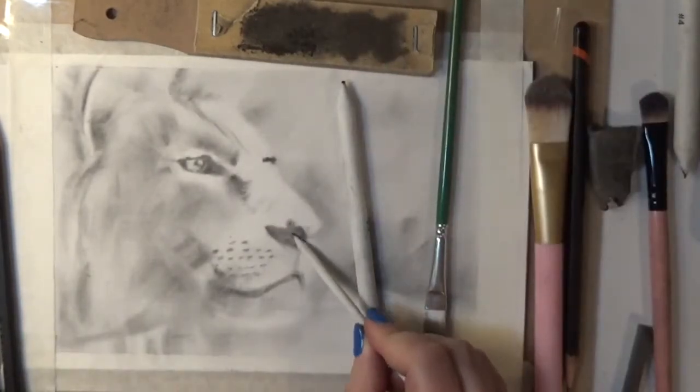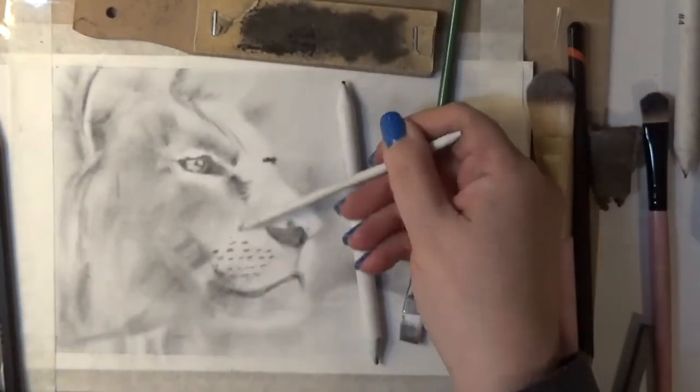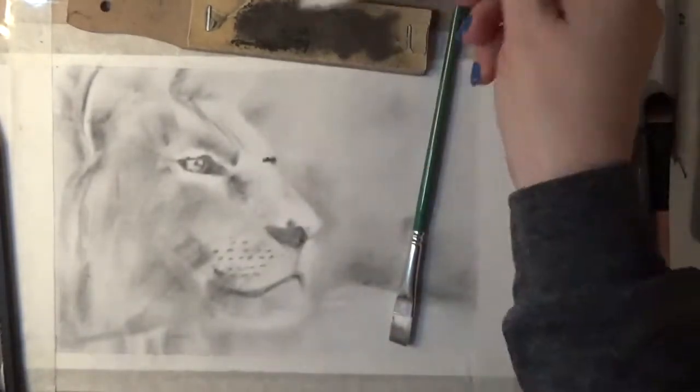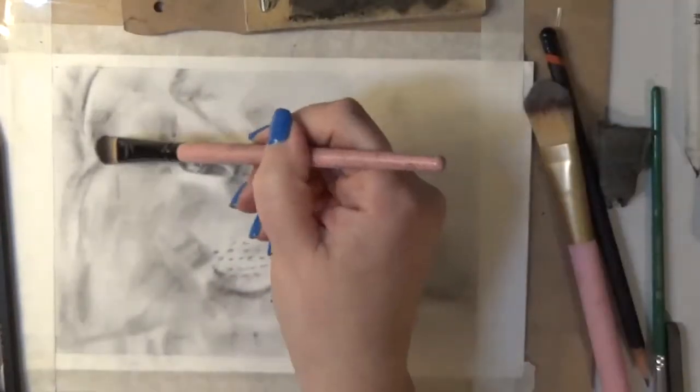And when I want a darker line, I'll hold the pencil closer to the paper. But once you get that initial layer down, you might have saw me rub that out with some tissue for blending. You can use toilet paper, whatever you have handy, really.